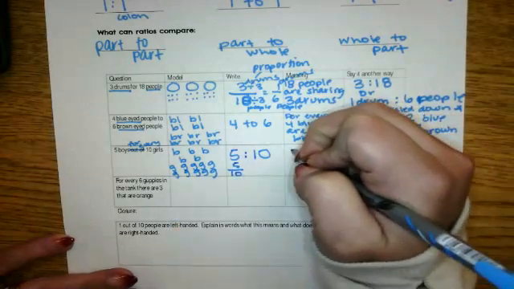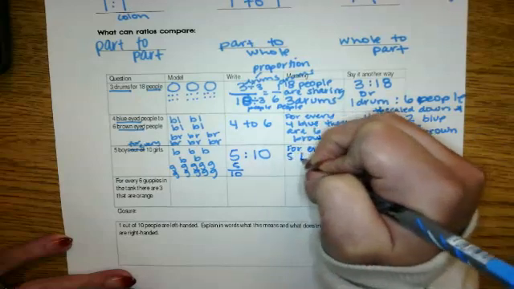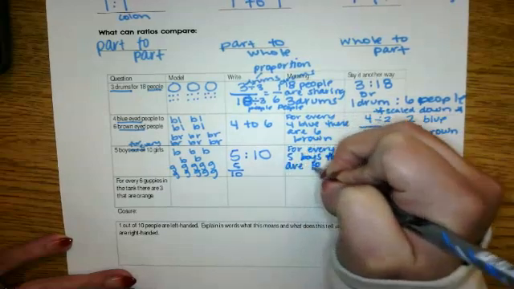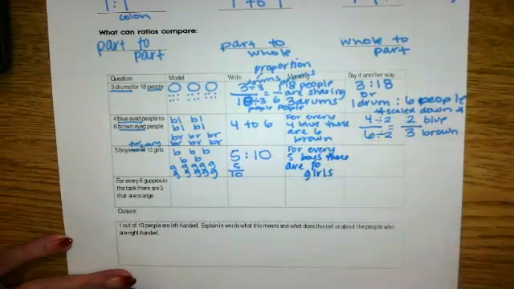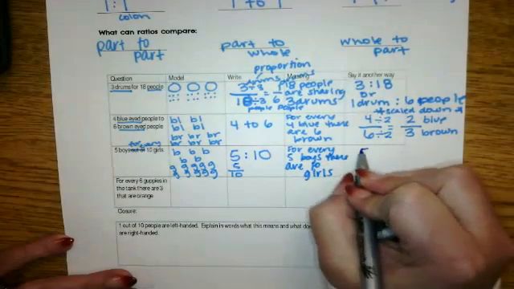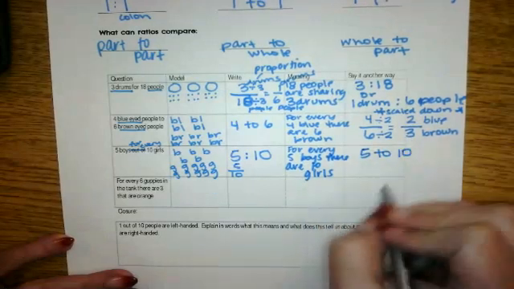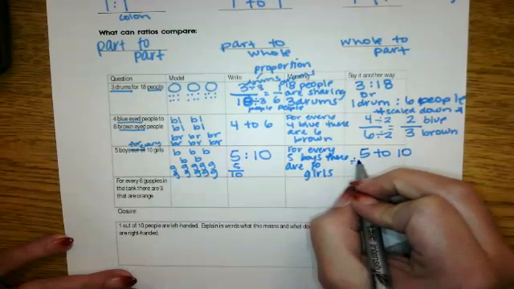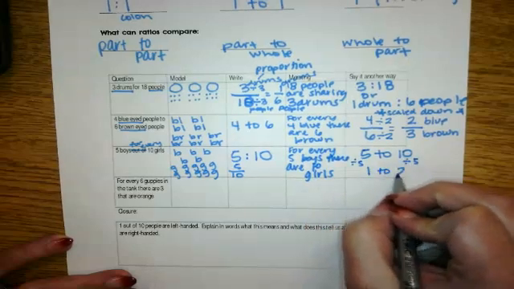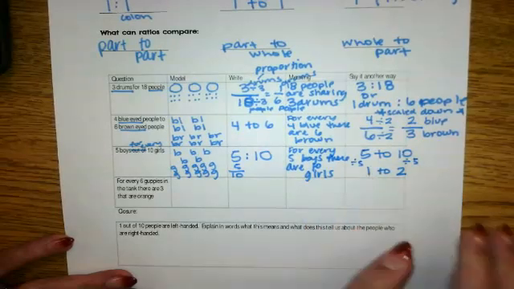And then again, we could say for every 5 boys, there are 10 girls. So 5 to 10. I could scale this one down, divide by 5 and divide by 5, and I have a 1 boy to 2 girl ratio, 1 to 2.